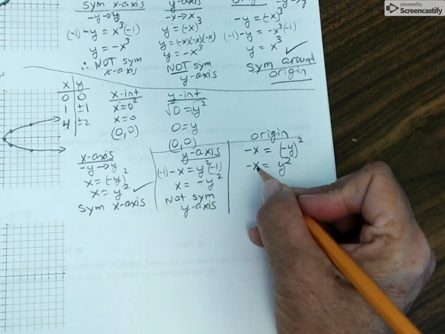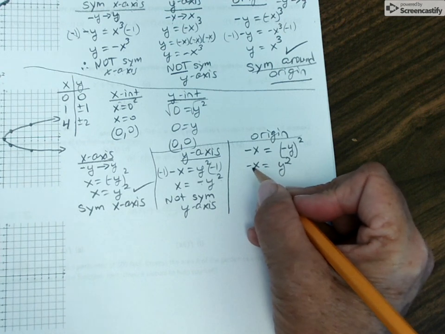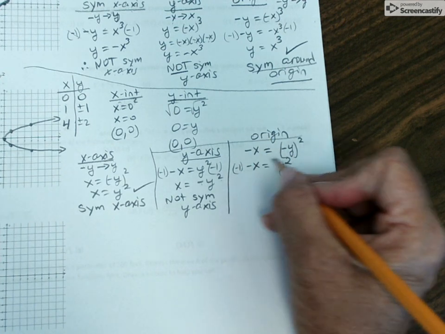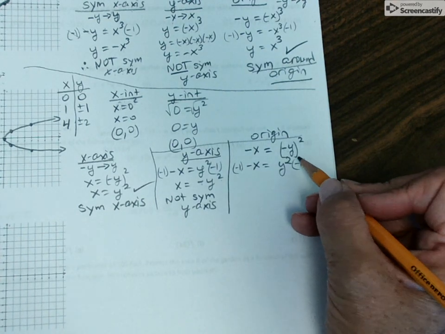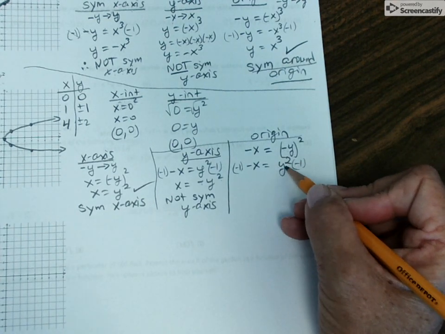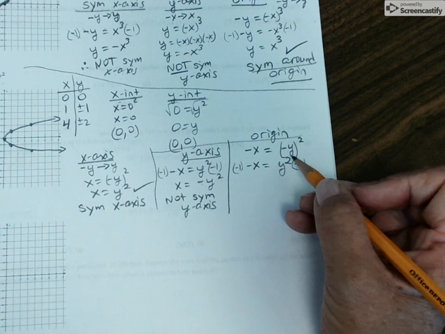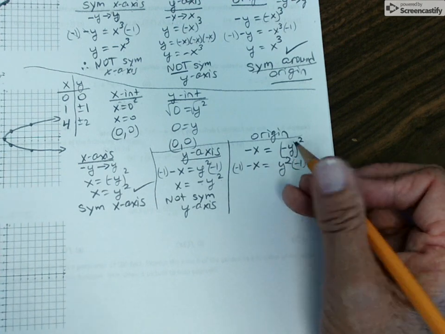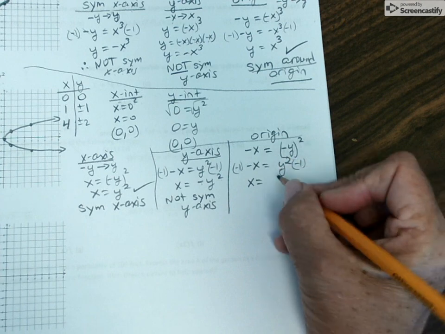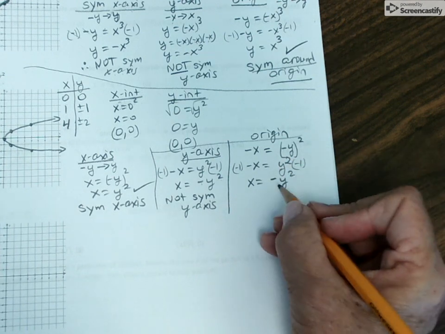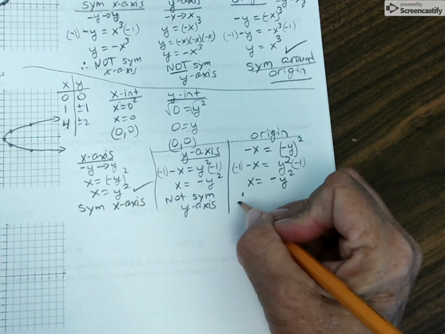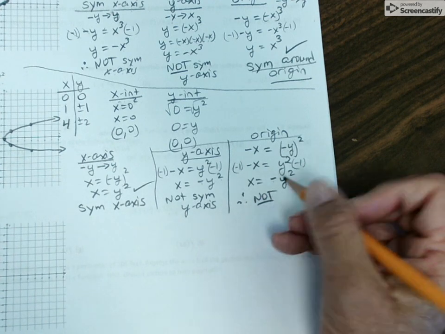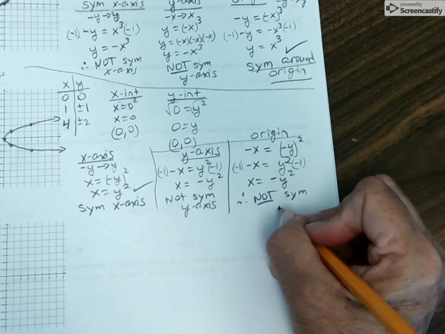If I want to try and make this look like the original equation, I need to have a positive x on this side. So that means multiply both sides of the equation by negative 1. So notice y squared already exists, and then I'm multiplying it by the negative. It's not that the negative will get squared. So I have x equals negative y squared. That negative does not get squared, thus this is not symmetrical about the origin.